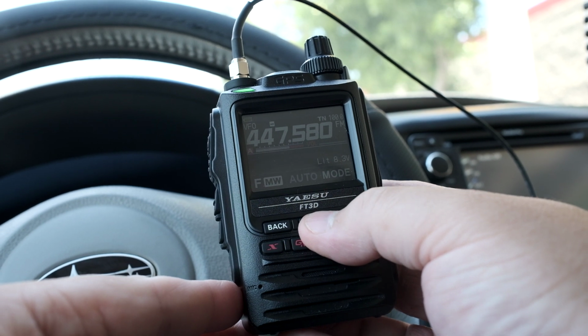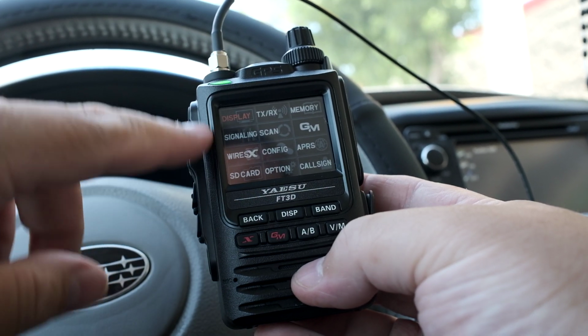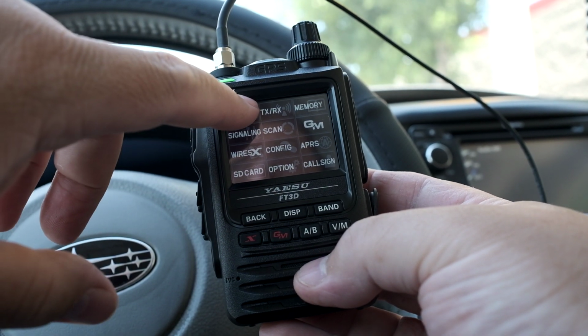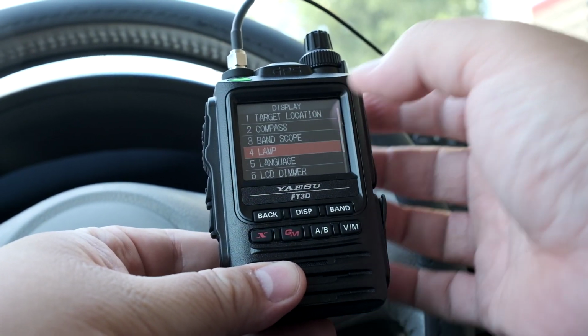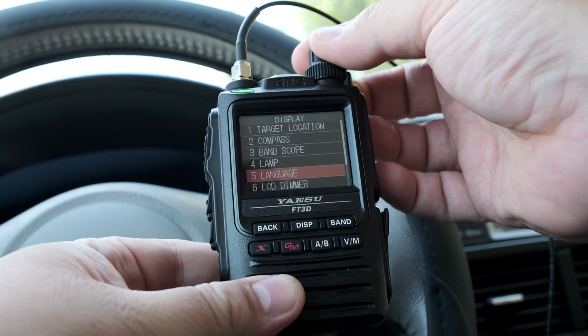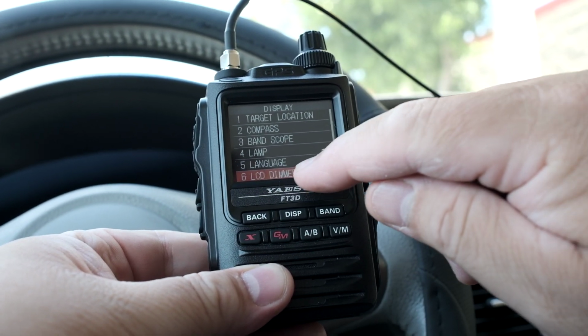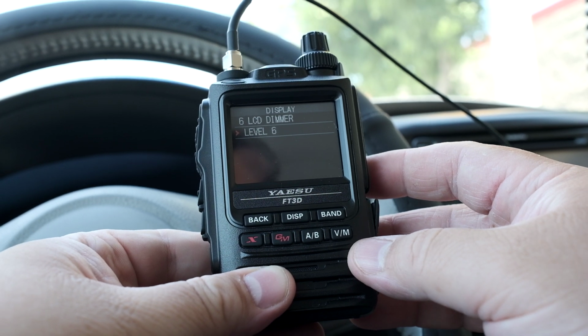So if we click and hold display, it takes you to this menu, and there's a display menu here. You can click on it. You can click on the screen, or you can use the wheel here. Let's go to the LCD dimmer. You can still use your finger here, and now it's at level 6.